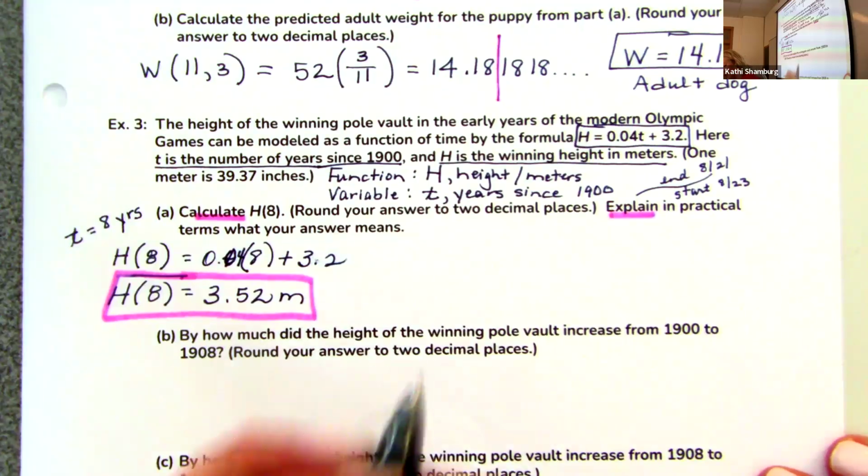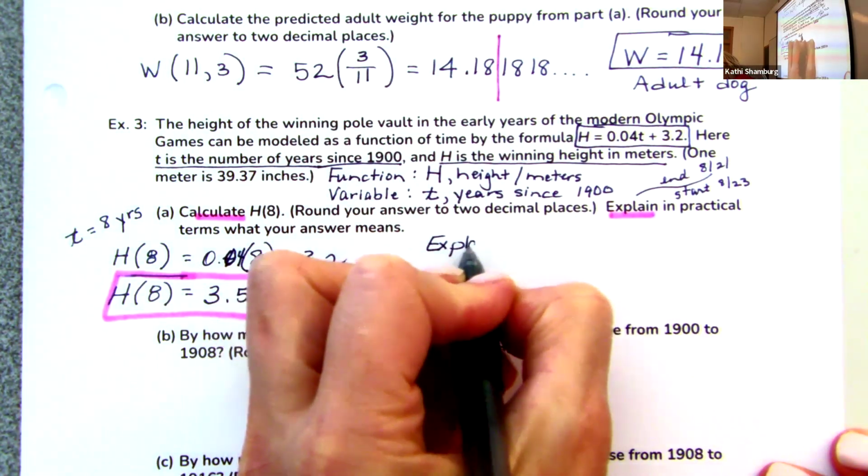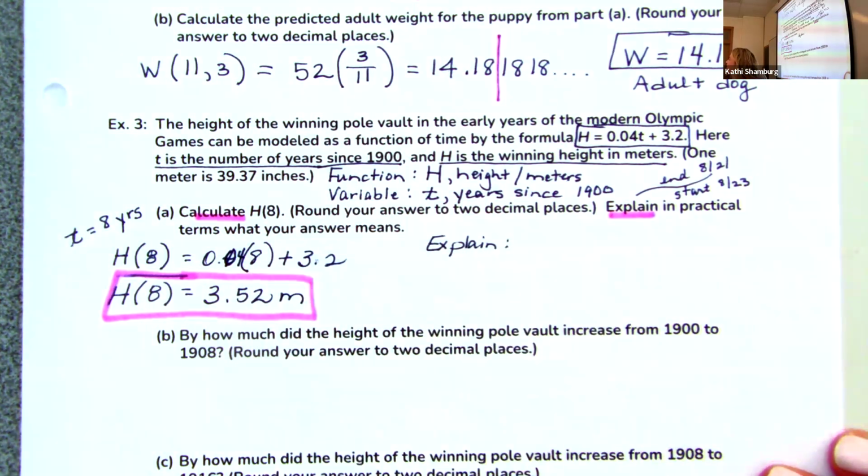Also, when you are asked to explain, I expect complete sentence form. Now, I'm not an English teacher, but I can read if a sentence makes sense. Also, I'm very well aware that a sentence begins with a capital letter and it ends with a period. And you'd be surprised at how many people will not put any punctuation on their explain.